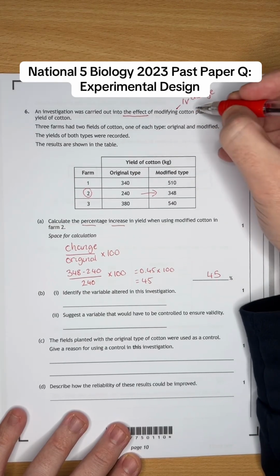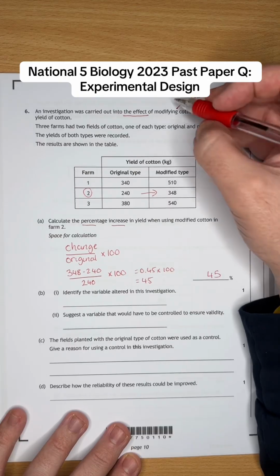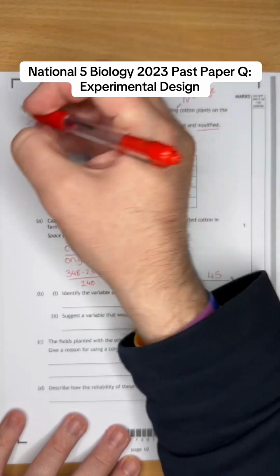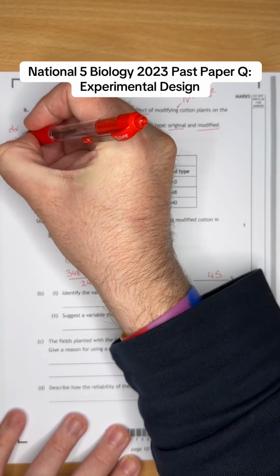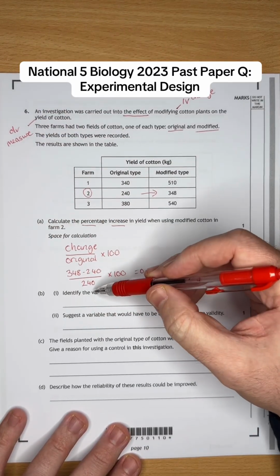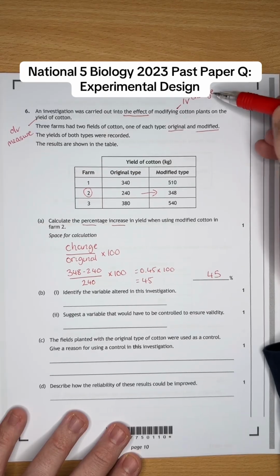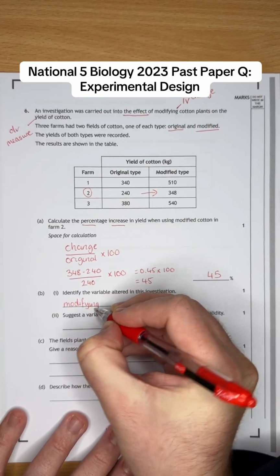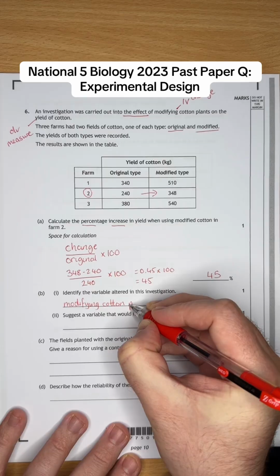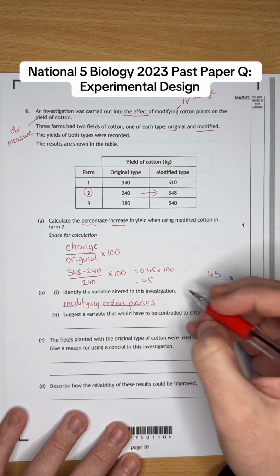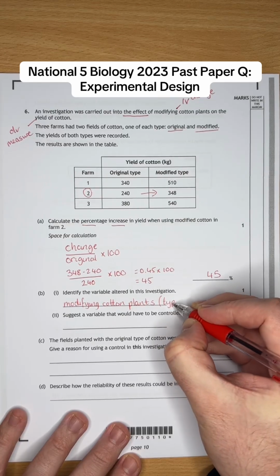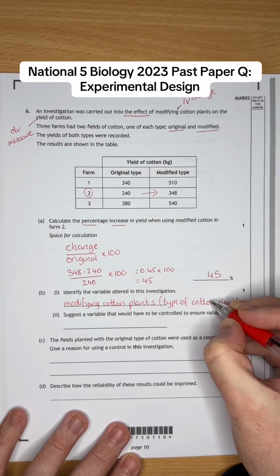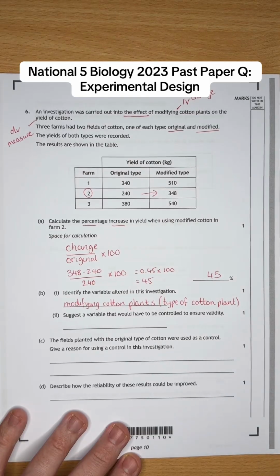Okay, so that's the modified cotton plant, or the original type, because there were 2 types, weren't there? And the dependent variable is the thing that we measure. That's going to be the yield of cotton, okay, that's the dependent variable. That's what we measure in an experiment. So this one's asking us to identify the variable altered, i.e. changed in this experiment. So it's going to be the modifying of the cotton plants, okay? Or you could put that simpler and say the type of cotton plant. That would be an acceptable answer too for that one. Okay, the type of cotton plant, because we used 2 types, didn't we? We changed from the original to the modified type.